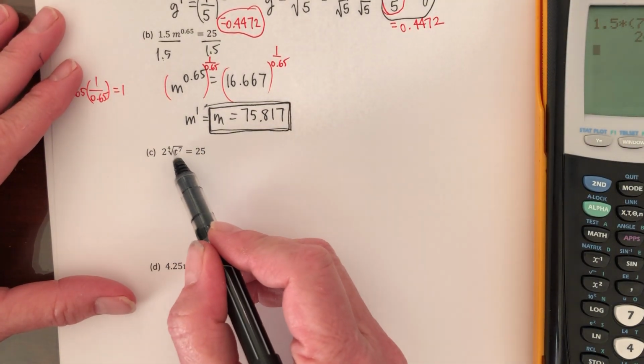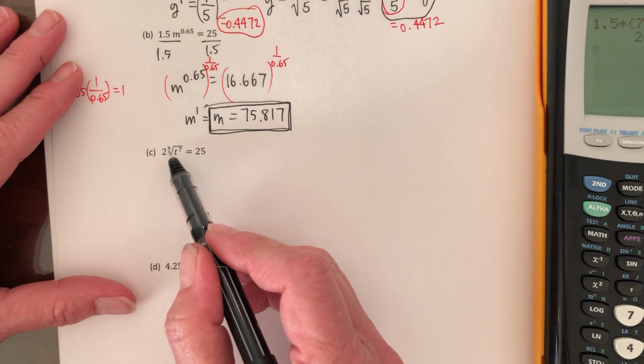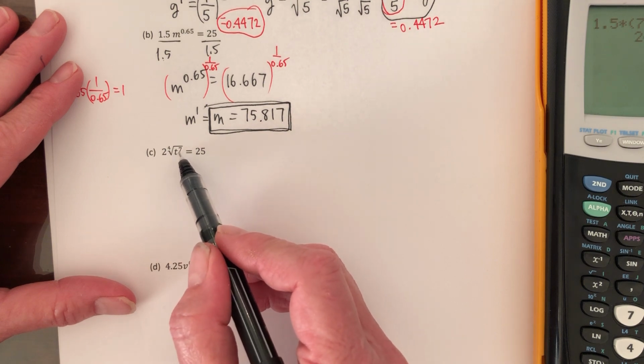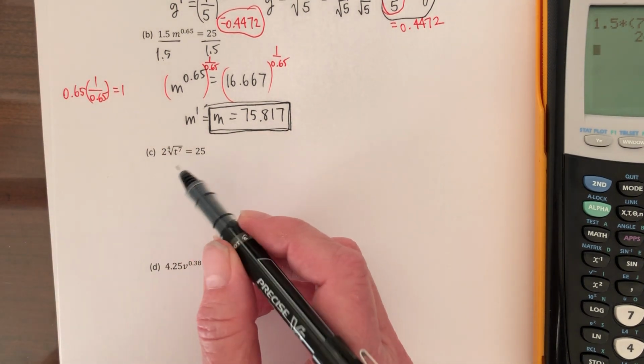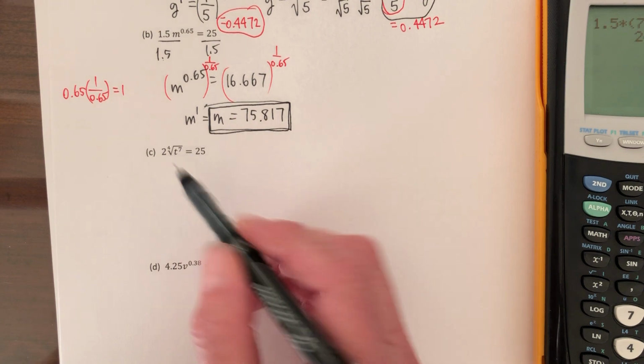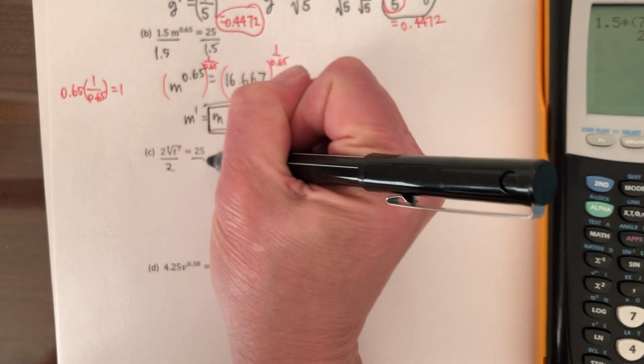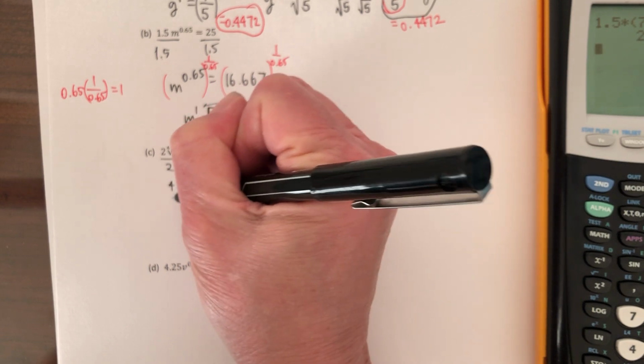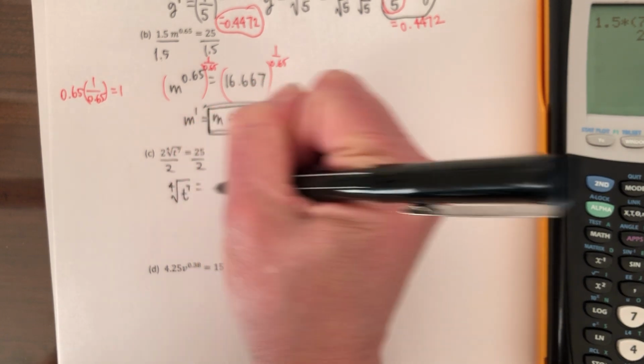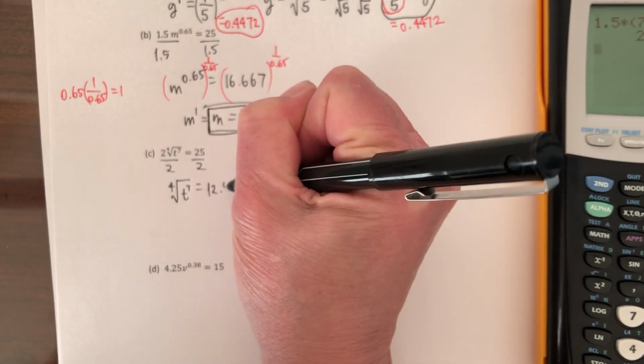2, and then we've got all these numbers, 4, 7, 25. So this is the 4th root of t to the 7th. And we want to solve this equation, so we want to know what t is. The first thing we'll do is get rid of the 2. So the 4th root of t to the 7 equals 25 divided by 2 is 12.5.